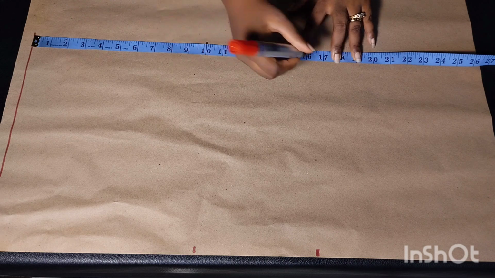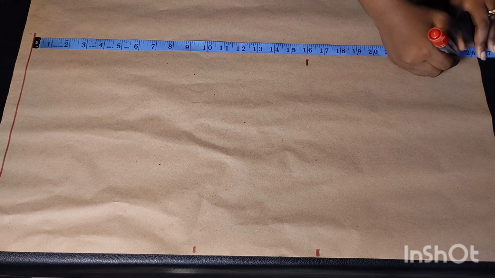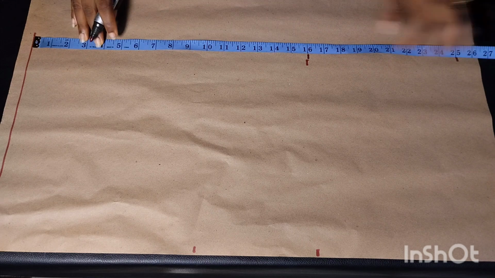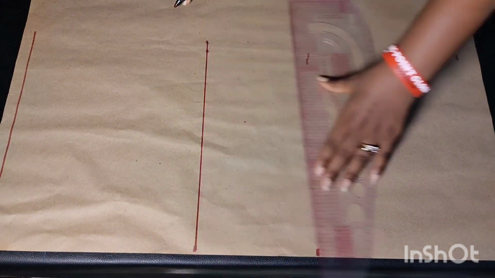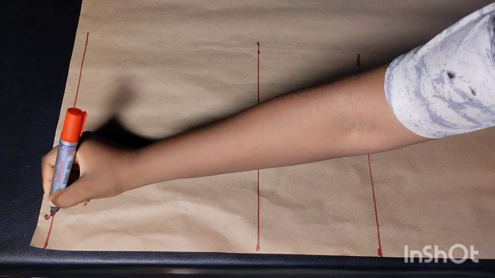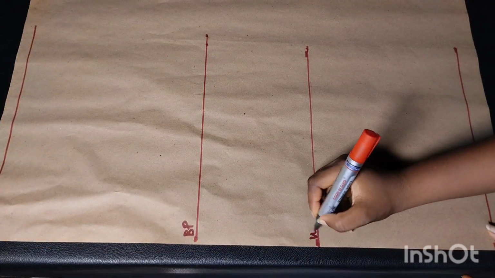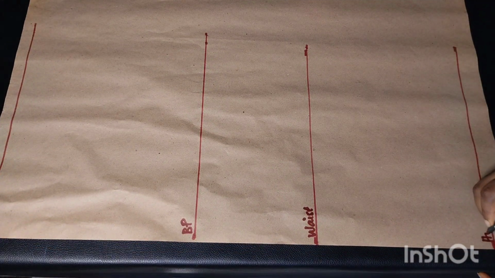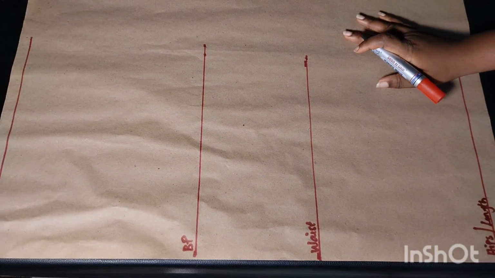And this is me repeating the same measurement on the other side of my pattern paper so that we can have a straight line when we connect this. Next, I'm going to be using my straight ruler to connect these lines into a straight line, and I'll go ahead and label my pattern. So this right here, like I said, is my shoulder line, and this is my bust point line, this is my waistline aka half length line, and this is my hips line aka the length of my blouse.